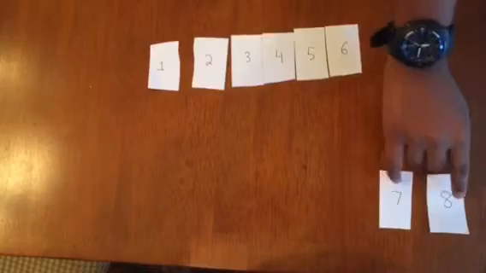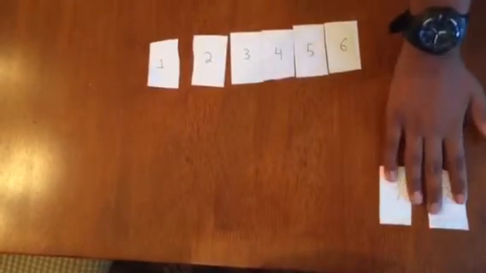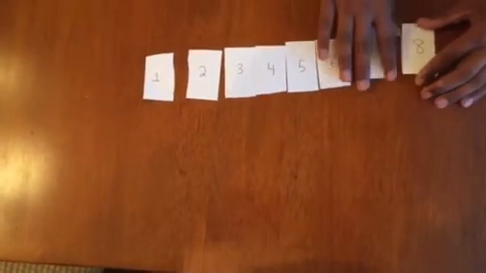And essentially, since there's no more elements in this array, you simply put these two back together, and then you have a sorted array.